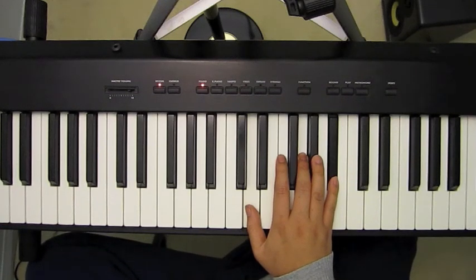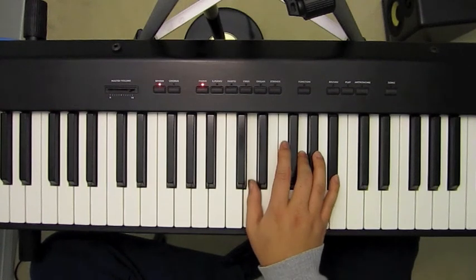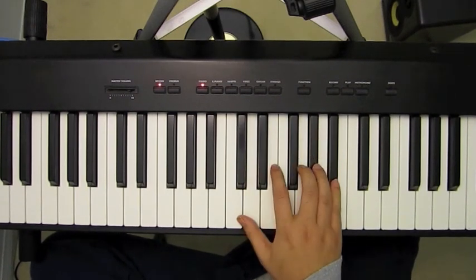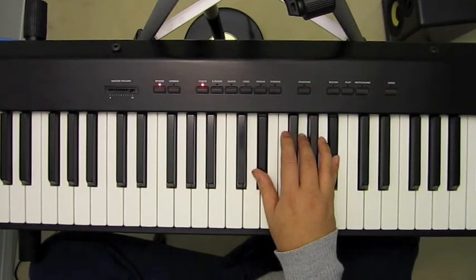Okay, there's G minor. From here, to get to E flat major, all you have to do is scoot your thumb up to E flat. It's the easiest move. Once again, G minor, E flat major.